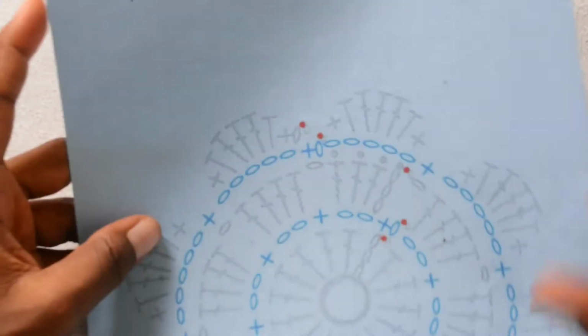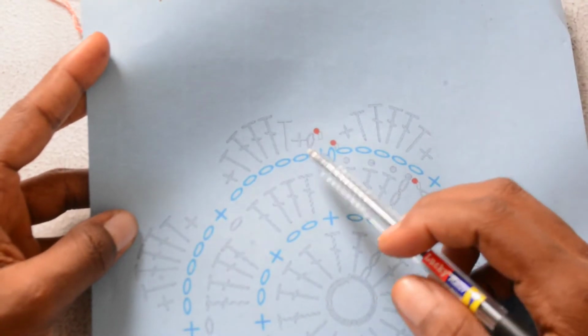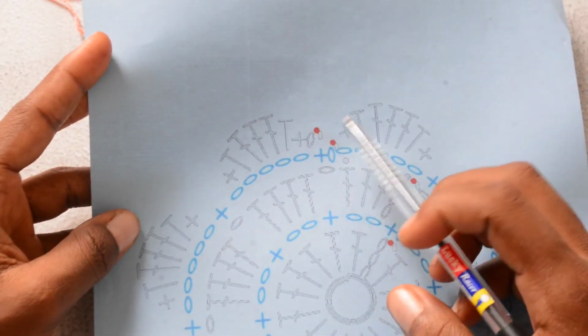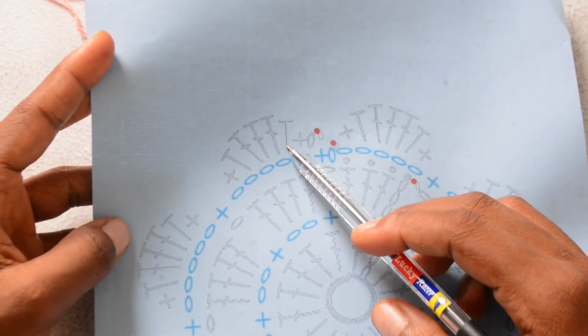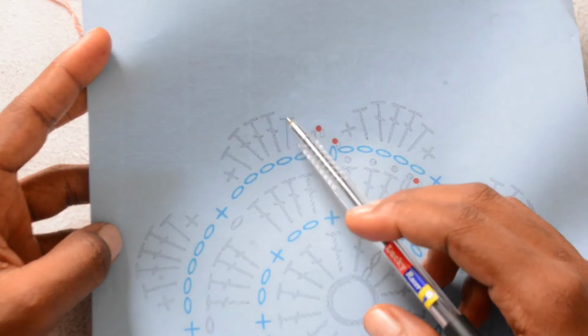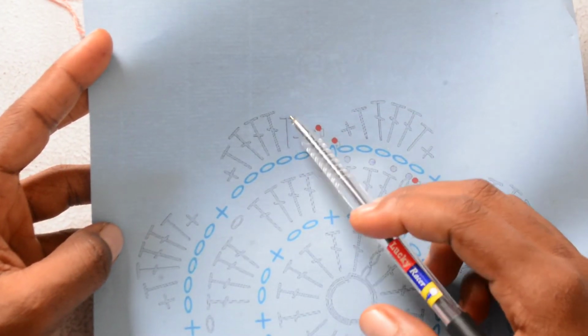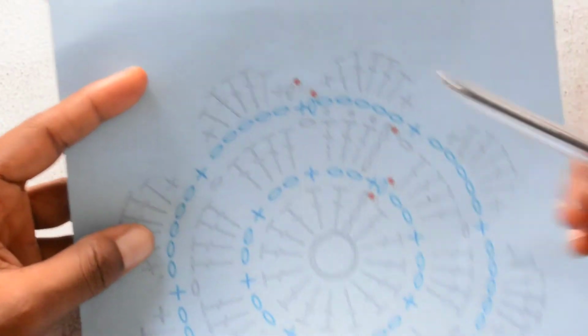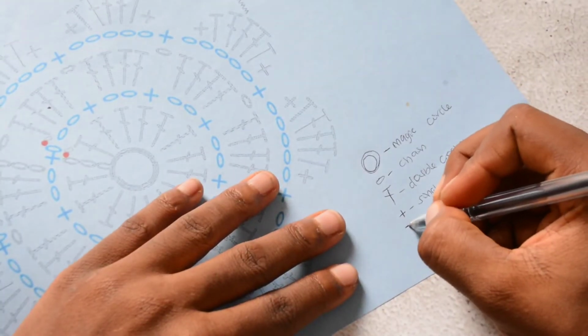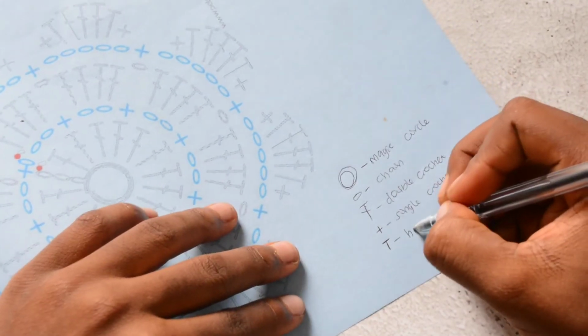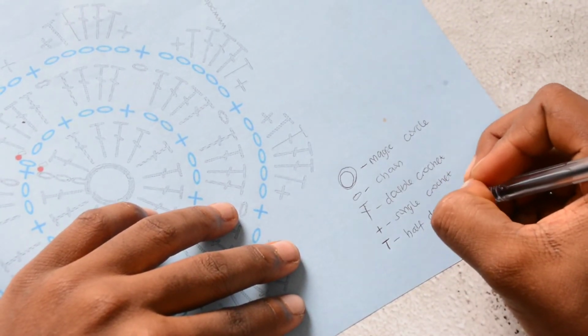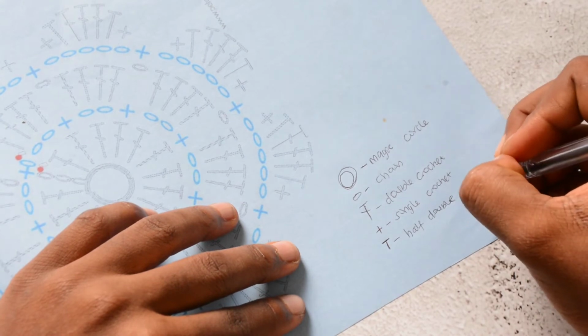Now what I'm going to be doing is chain 1, single crochet, half double crochet. Oh, I missed out this icon. This icon that looks like a capital T represents a half double crochet. Let me just write that here. Half double crochet.